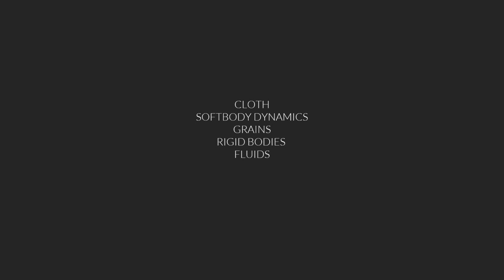It does soft body dynamics, but if you want really accurate soft bodies, there's a different solver for that called the FEM solver, which realistically you will probably just use Vellum. But if you're going to do really high-end productions, you might use the FEM solver. So it's a multi-solver that can do all types of different things.